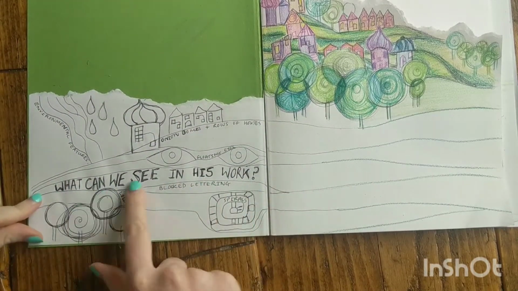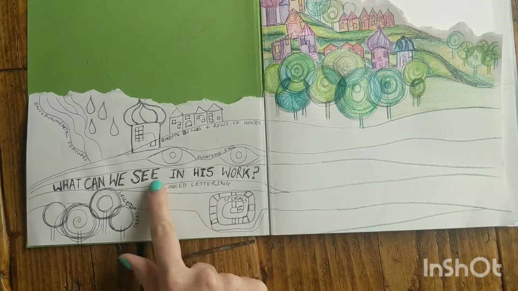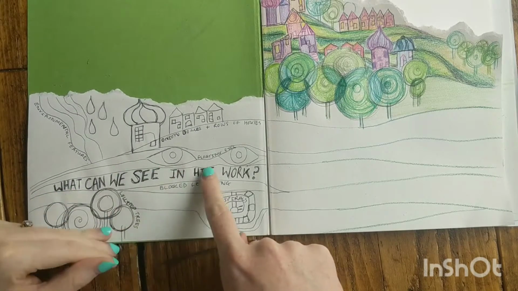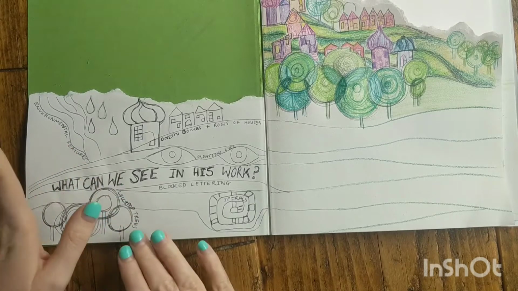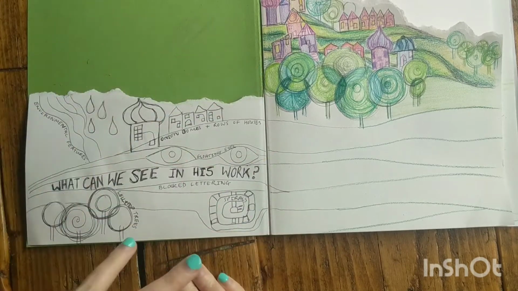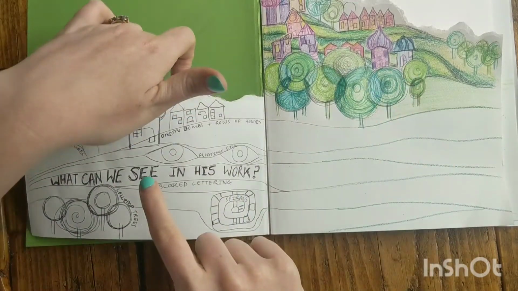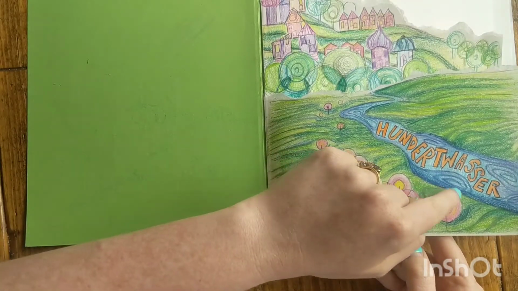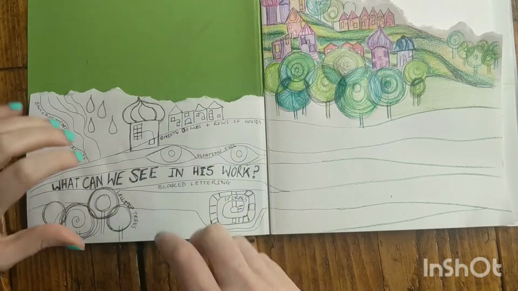I've just written in quite blocky letters because he uses blocked letters. If you remember when we looked at his campaign posters, he uses really blocked letters. So I've put that in there. What can we see in his work, so you know what that's about. And I've got that linking to all of the stuff that I've done before. So I've used the block letters, I've used the spirals, I've used the lollipop trees. So thinking about what we can see.